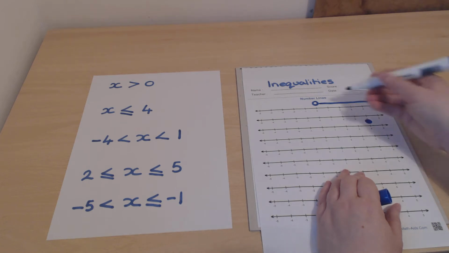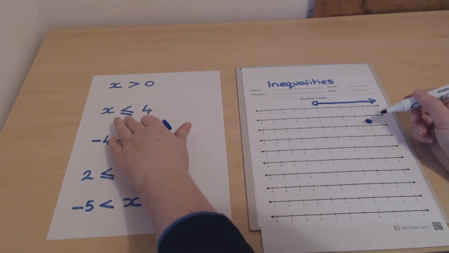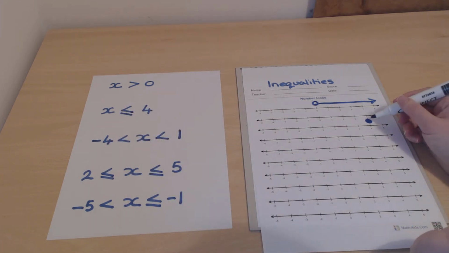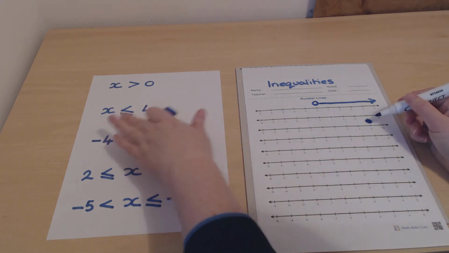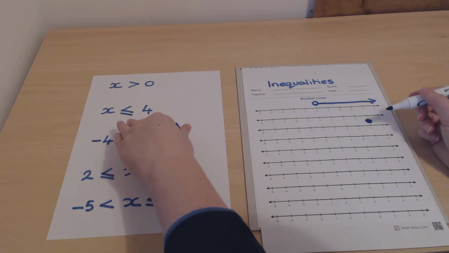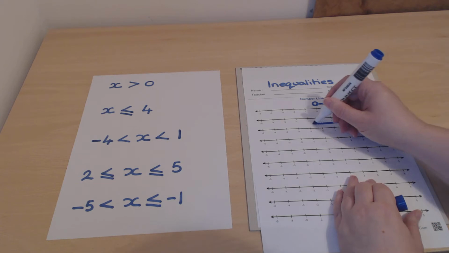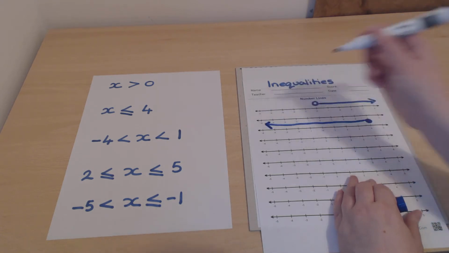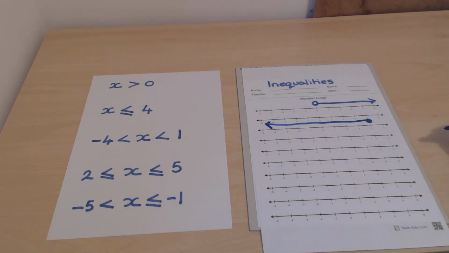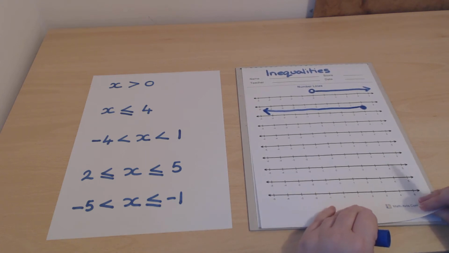The difference between an empty dot and a filled in dot is whether or not it has that extra line underneath. The filled in one has the extra, the empty one doesn't. So this is telling me that I want x to be less than or equal to 4. So this time my line is going to go in this direction. If you're doing it for real, use a ruler to do your lines. So that's the first two done.